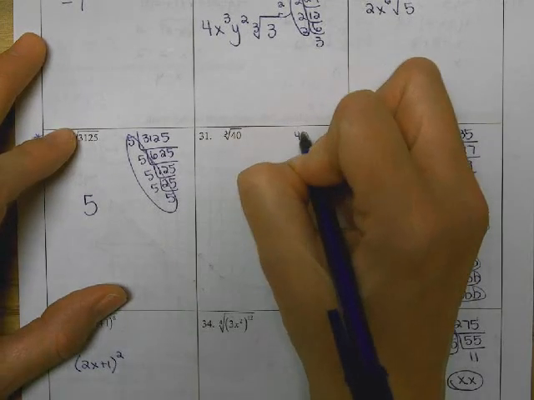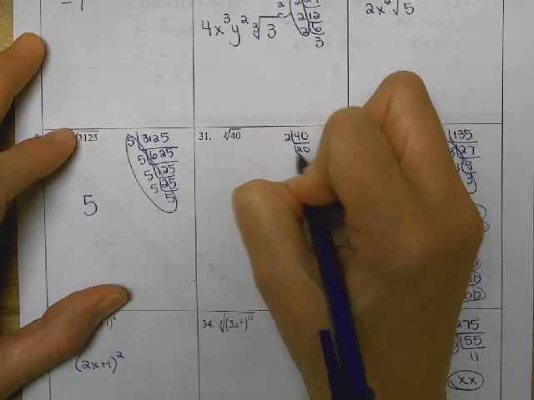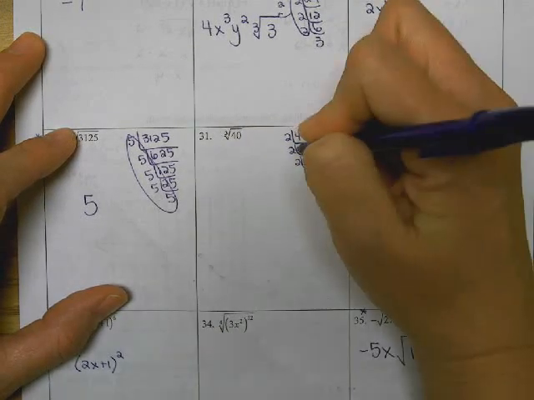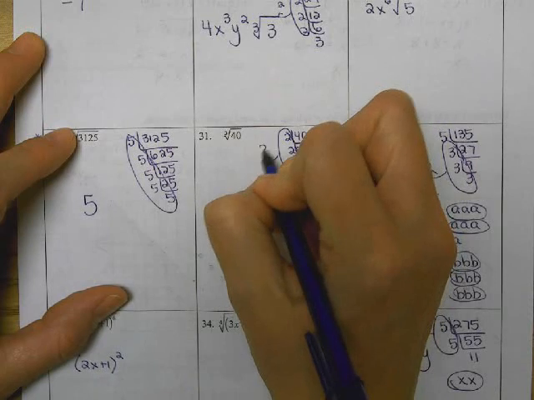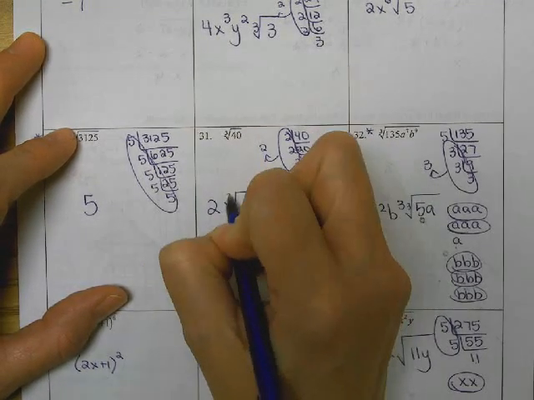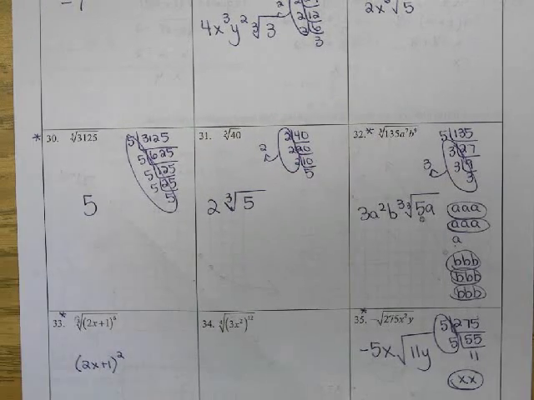31 is the cube root of 40, so I'm going to break down 40. And again, since it's a cube root, I'm looking for sets of 3. So a 2 is coming out. I didn't circle the 5. So that 5 is going back underneath.